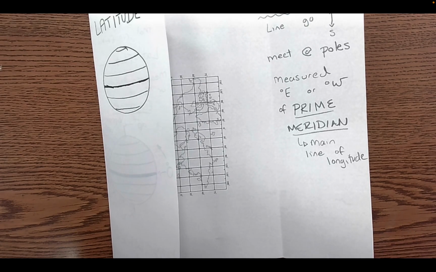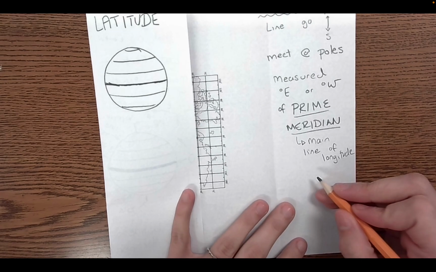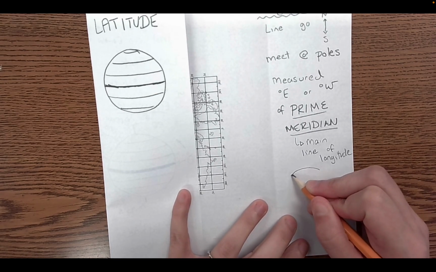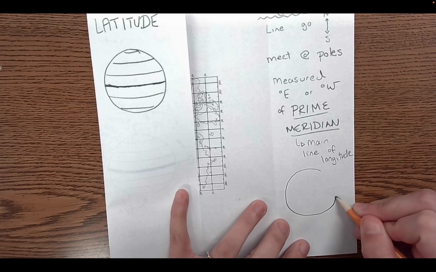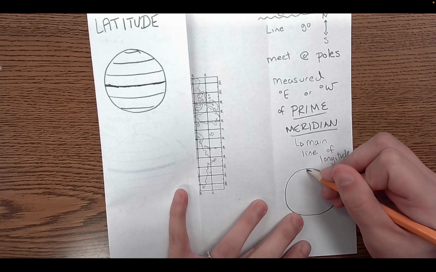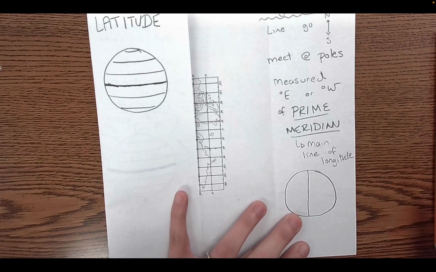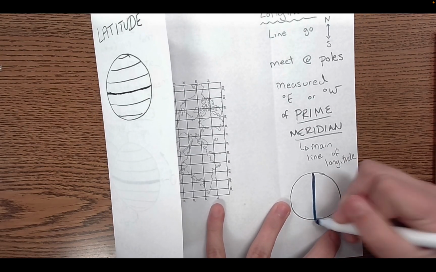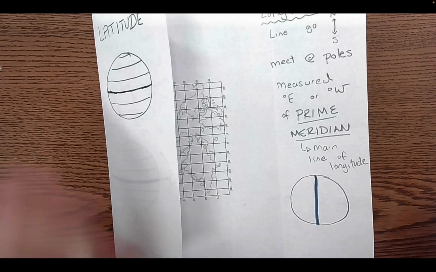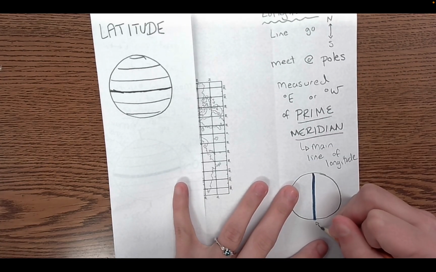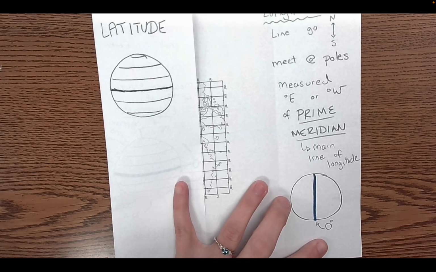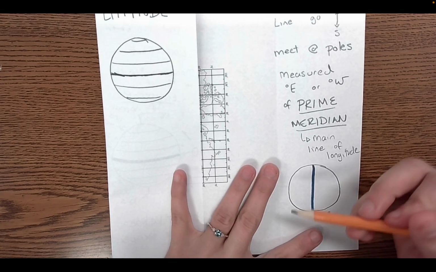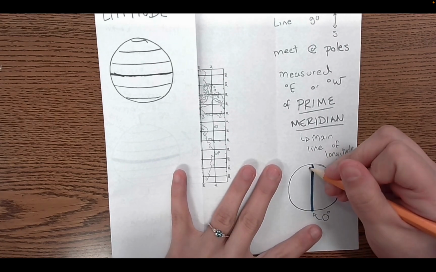Technically, any longitude could be the prime meridian. That's just the one that we picked. All right. So I'm going to draw a line here. All right. So there's my prime meridian. So I'm going to label this 0 degrees. Just like the equator, it doesn't have a direction because it's not to the east or the west.